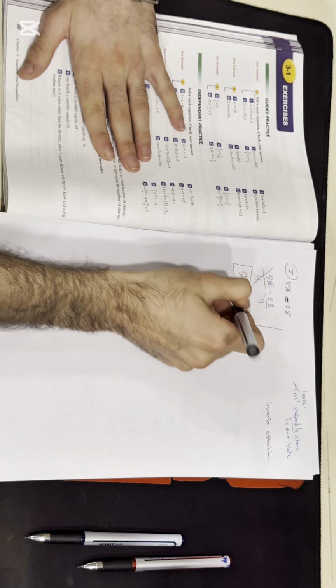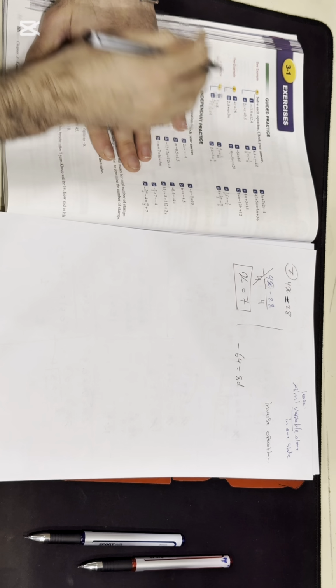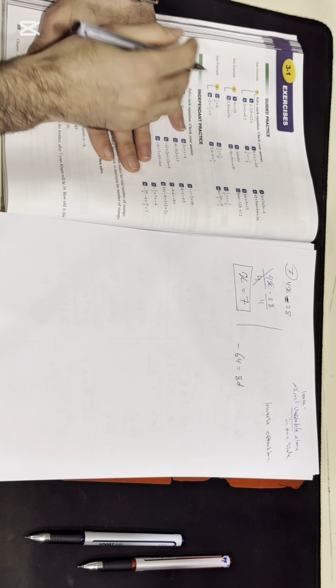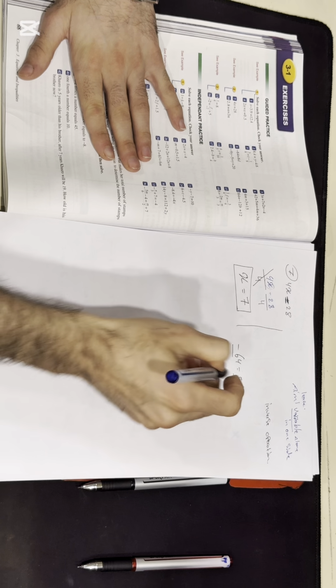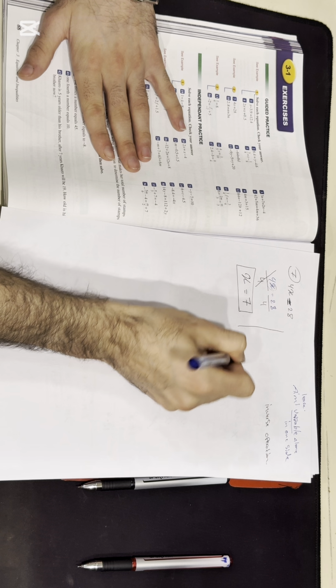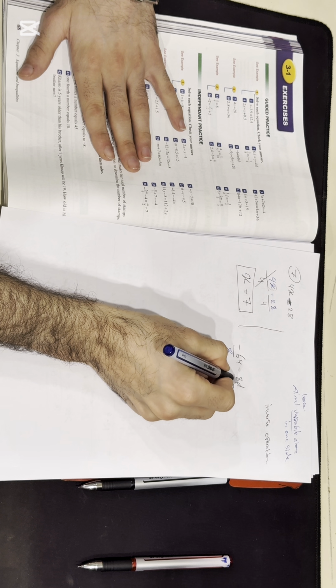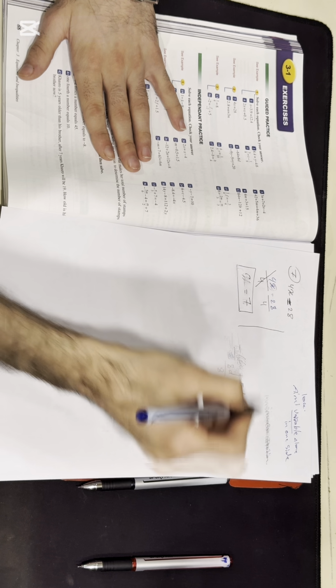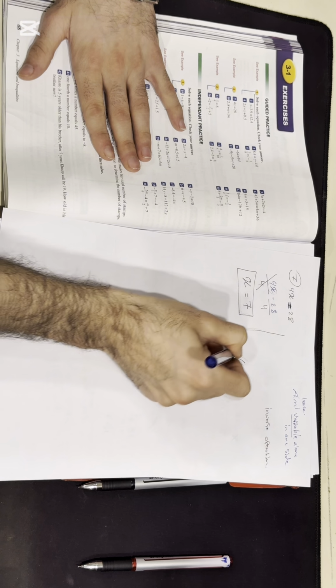Let's solve another question. Let's say we have negative 64 equal to 8d. For this one, I'm going to divide both sides by 8. Why am I going to divide by 8? Because I need this d to be alone. Between 8 and d, there is nothing. That means it's multiplication. The inverse operation of multiplication is what? Division. So these two will cancel.